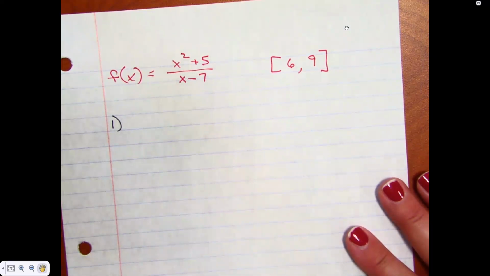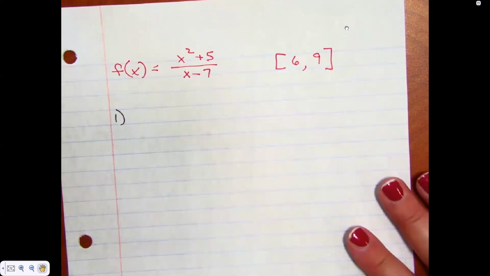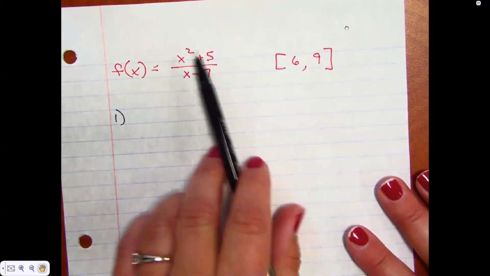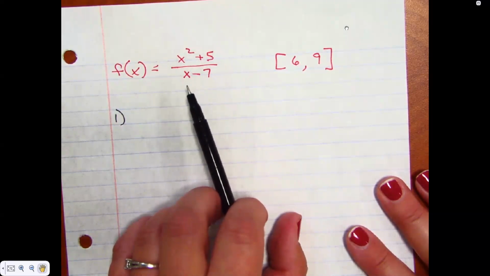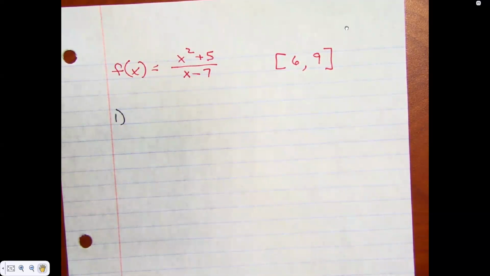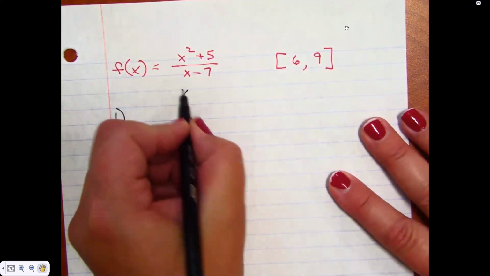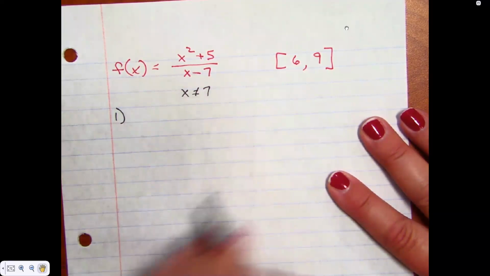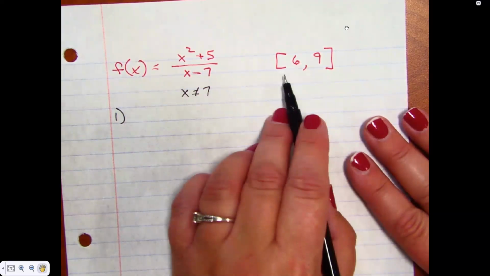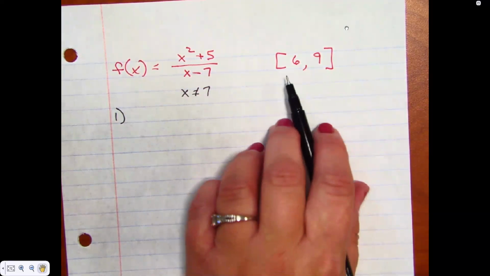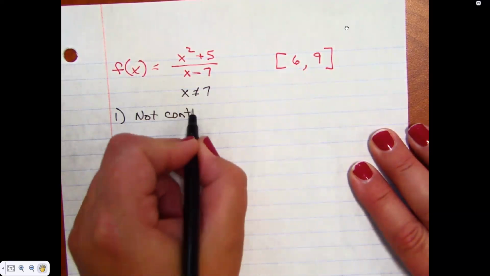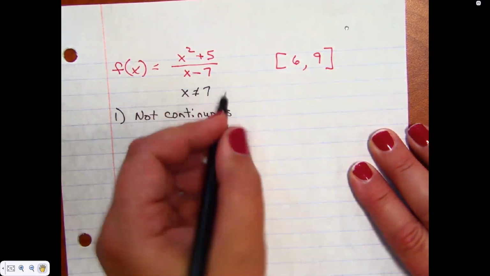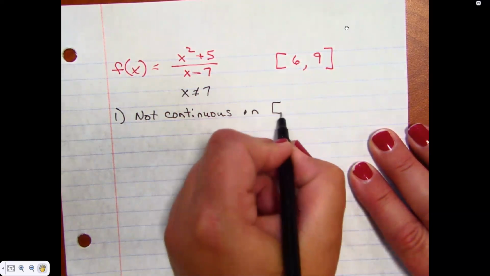We get undefined, right? We don't even care what the top number is, as long as the bottom is 0. We get a number over 0, undefined. So that's a problem, right? Nothing is coming out. There's literally no point at 7. So x cannot equal 7. And sure enough, 7 is in the domain. So we can even stop and say not continuous on that closed interval.